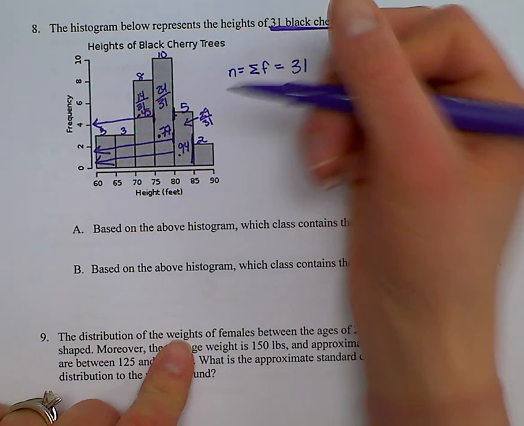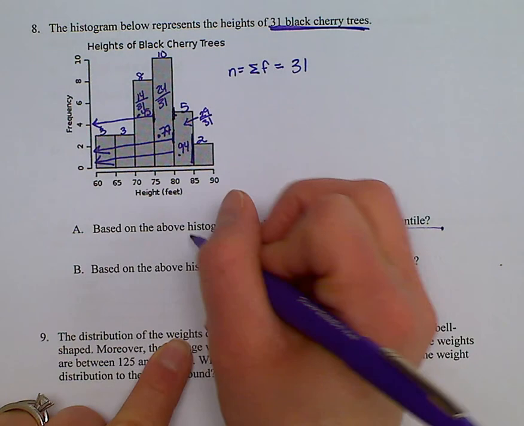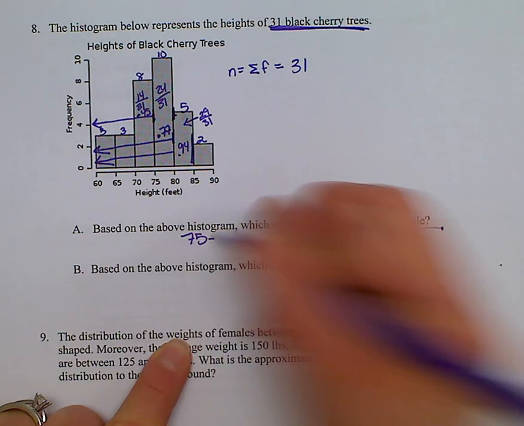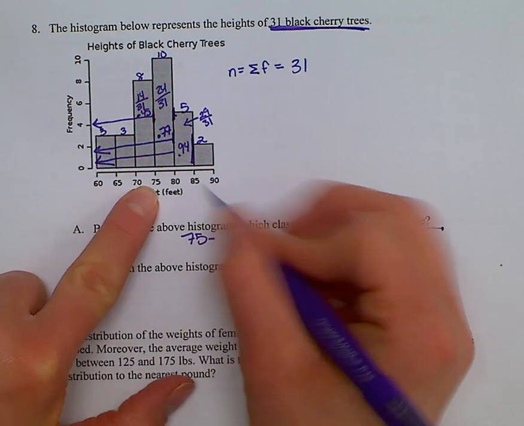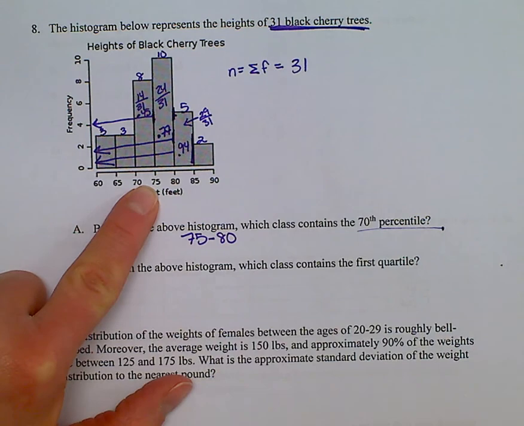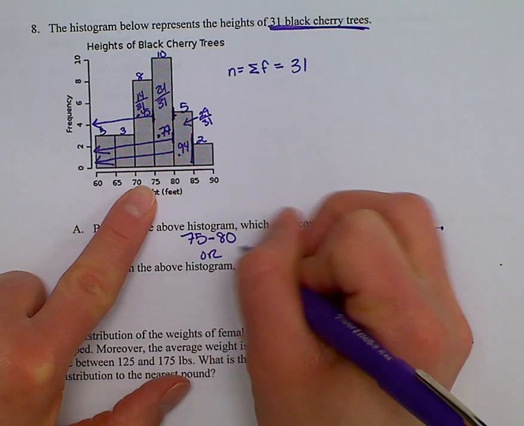So which class contains it? We can say the 70th percentile is somewhere between 75 to 80, or you can say the 4th class.